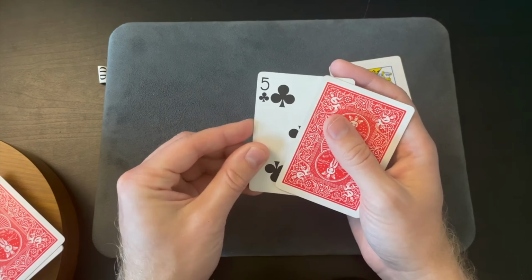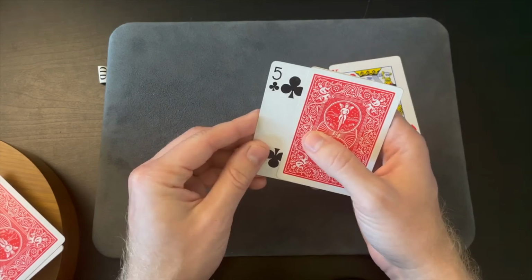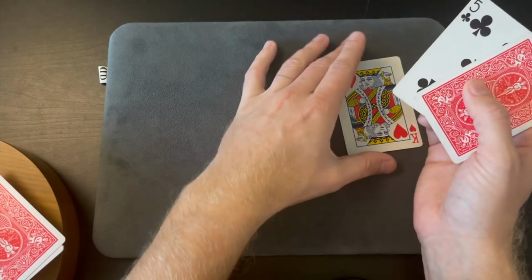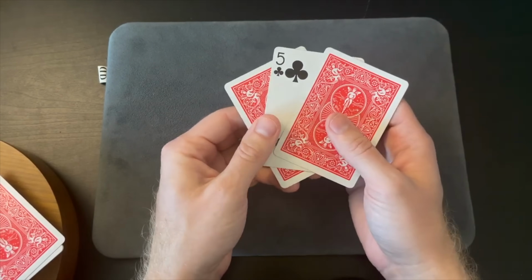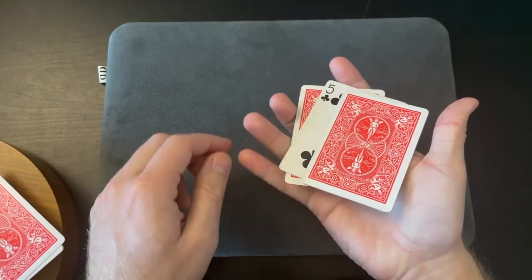But it is fun. I think an advantage of this is that you don't have to be perfectly straight. You can kind of display it like a normal human being, and then you just get into position and you can square it up.